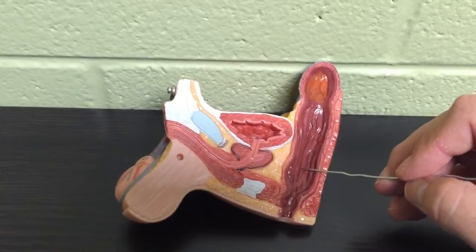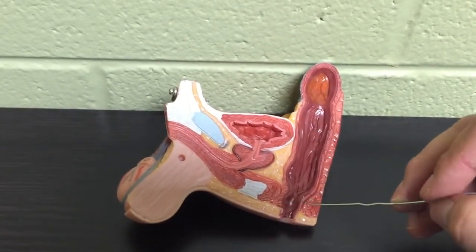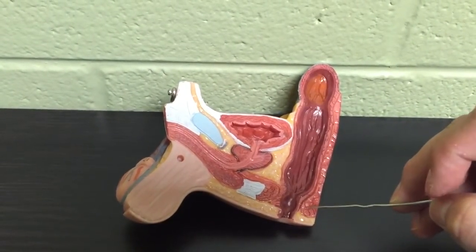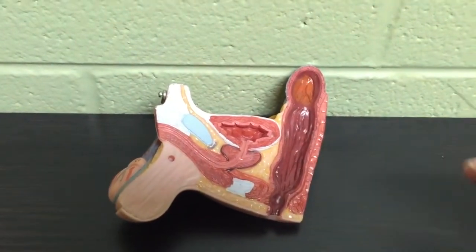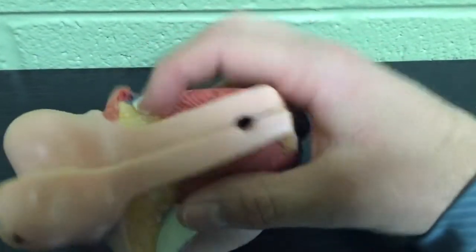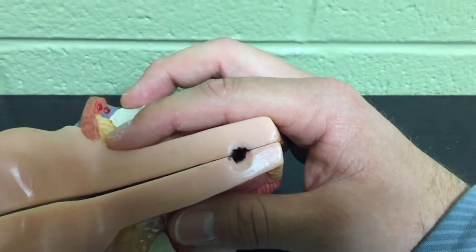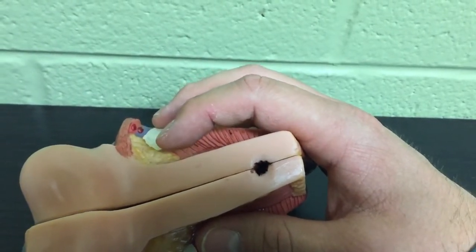We have the rectum here, and then the anal canal, which is guarded by the external anal sphincter, which is voluntarily controlled, and the internal anal sphincter, which is involuntarily controlled. That leads to the opening, and if I put my model back together, you can see I get to line up that hole being the actual anus, which is just the opening to the anal canal where the poop comes out.